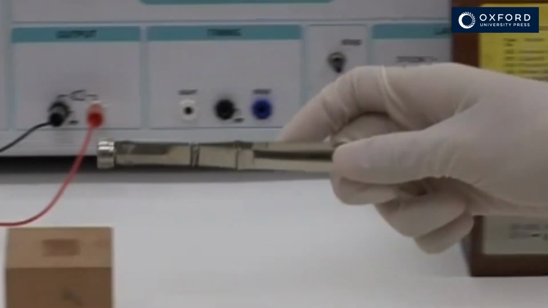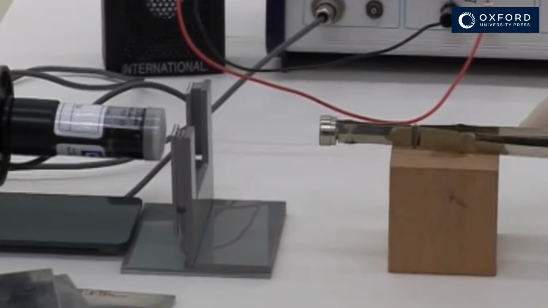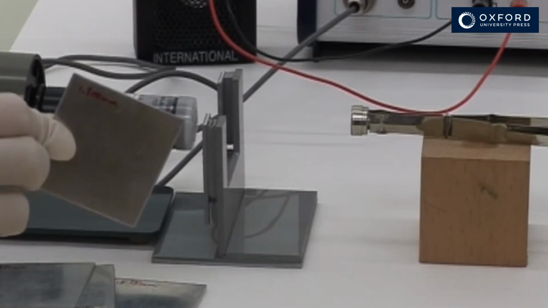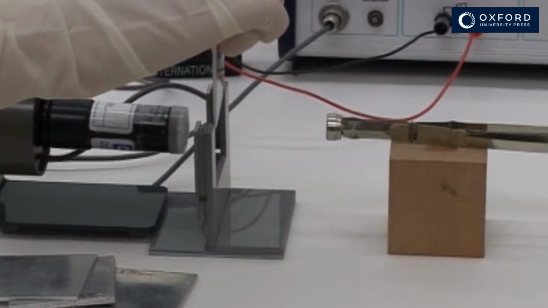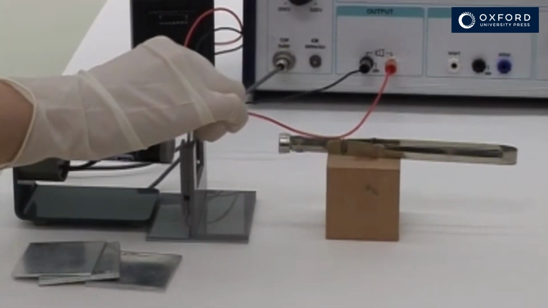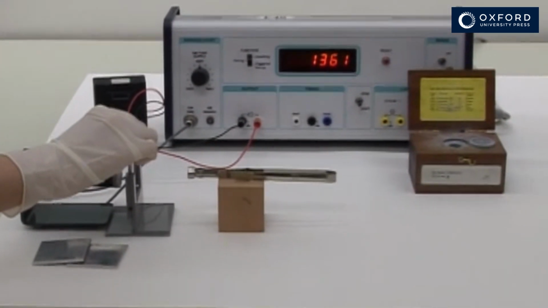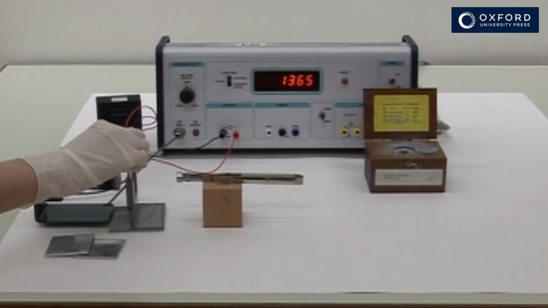Now try a beta source. Place the source 5 centimeters in front of the GM tube. Insert aluminium sheets between the source and the GM tube until the count rate measured drops back to the background count rate.